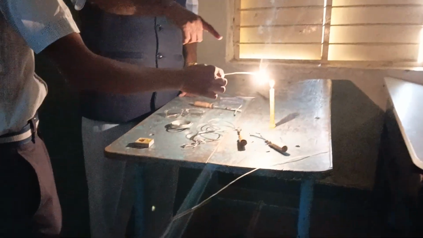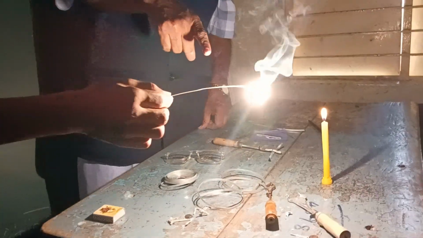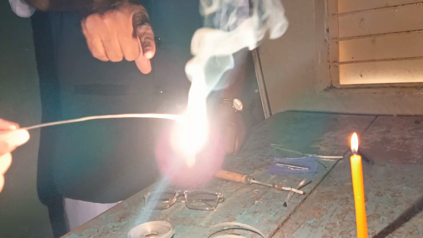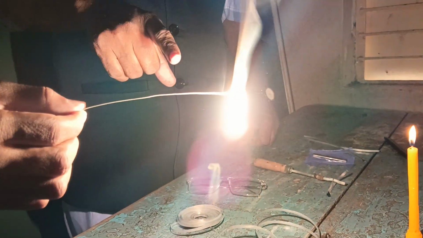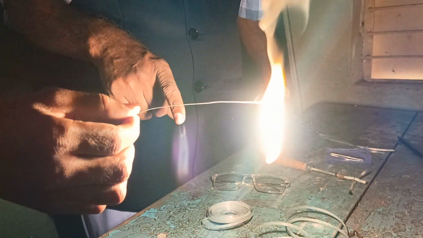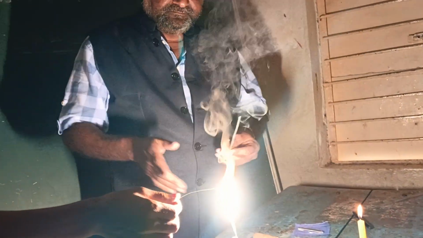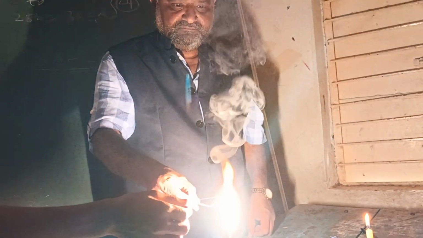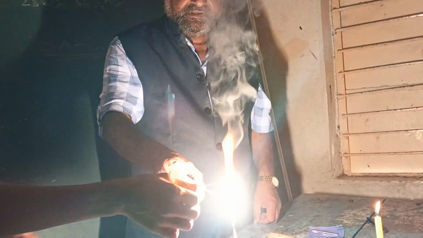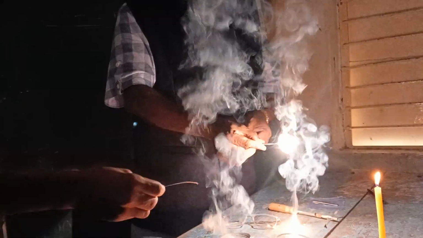Then once we fire crackers, how will be the light? Like this only or not? It is a dazzling light. You can see smoke is coming.